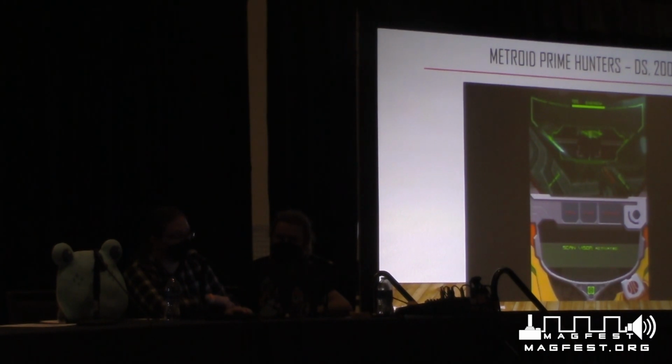Now, Metroid Prime Hunters for the DS is one of 2 handheld Metroid Prime games, and the only one that's fully 3D. I just don't want to leave out Metroid Prime Pinball. Oh, God forbid.